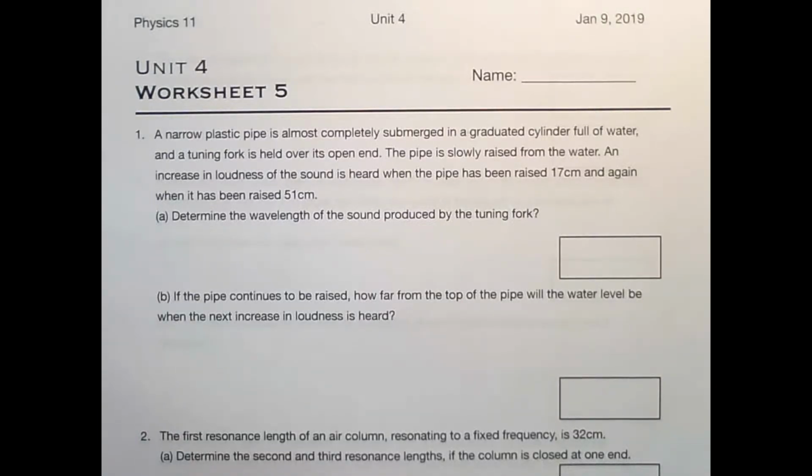So we will review some problems with regards to resonance here. This is worksheet 5 that goes along with our note on resonance. So we'll look at the first problem.